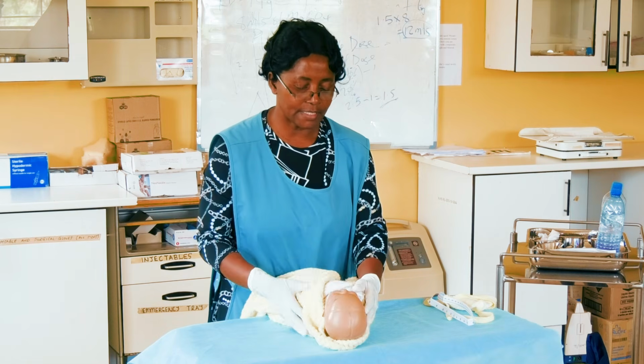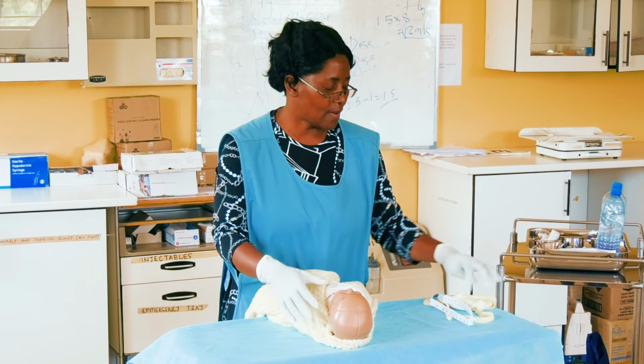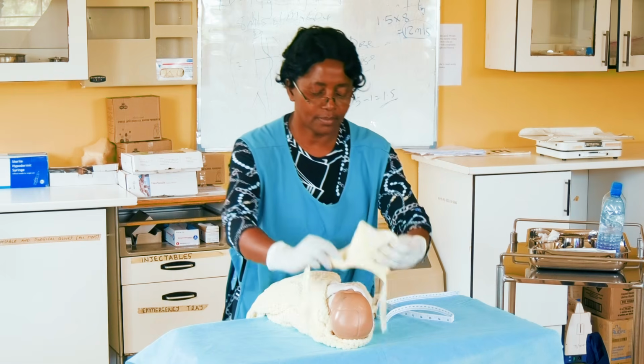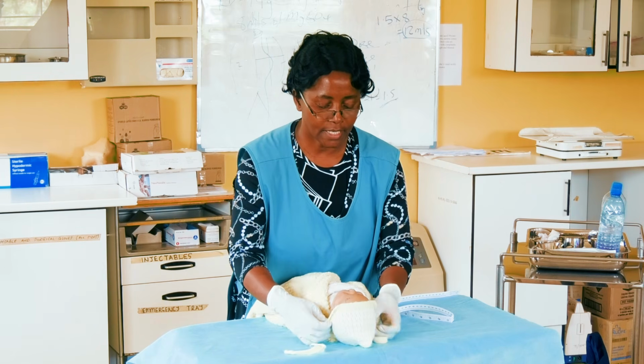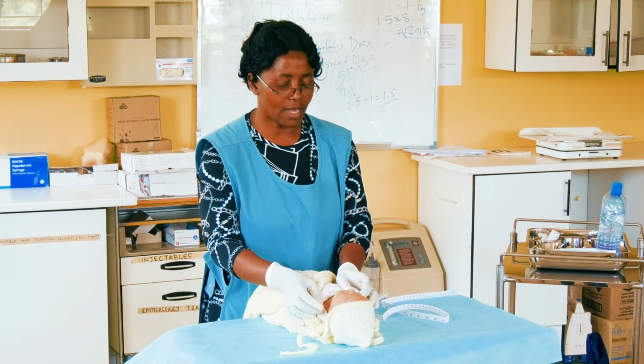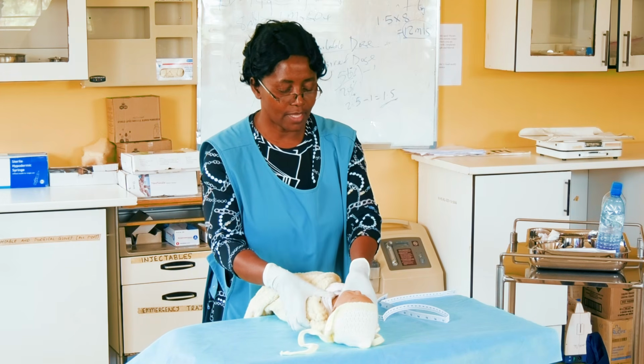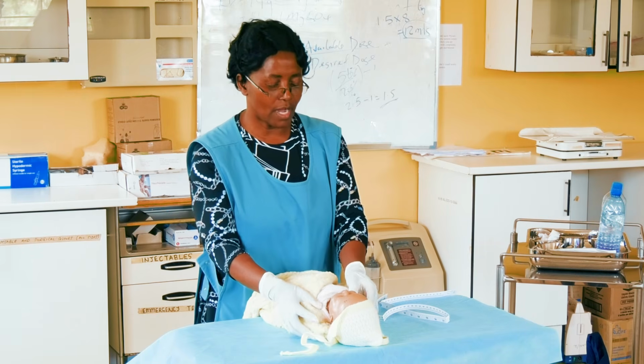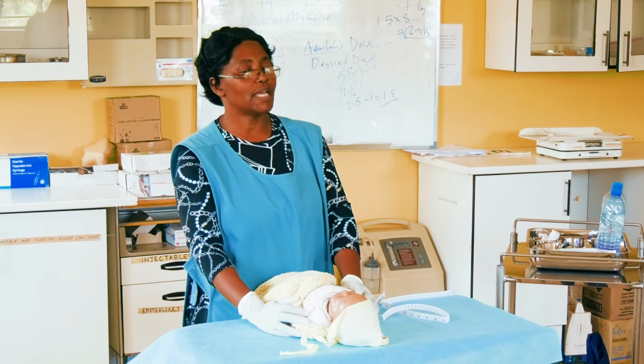After I've finished examining the ear, the next thing, I'll cover the head of the baby. I avoid any exposure. Then after I've covered the head of the baby, I'm going to examine the neck of the baby. On the neck, I will inspect to assess for any webbing.